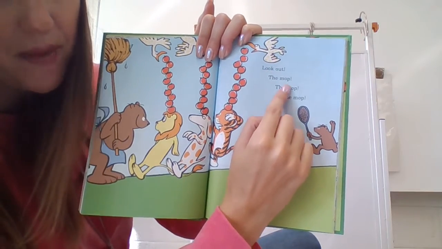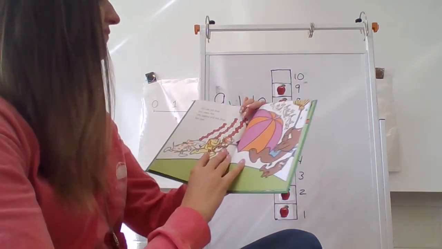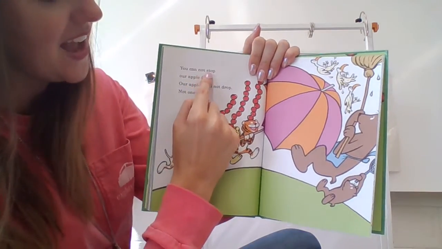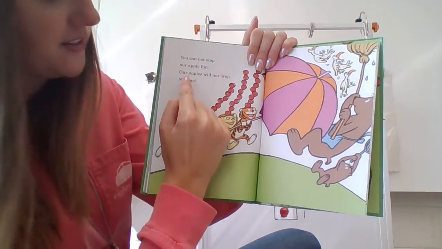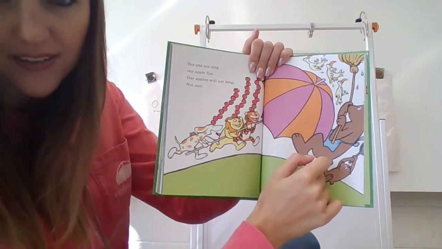Look out! The mop! The mop! You cannot stop our apple fun. Our apples will not drop, not one.